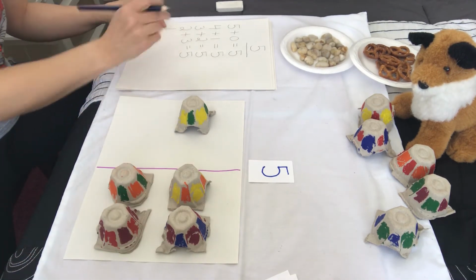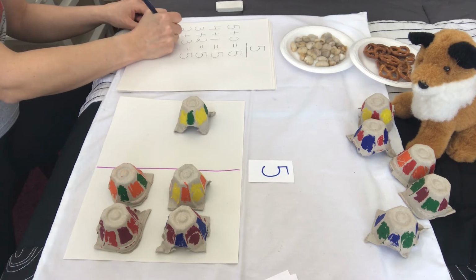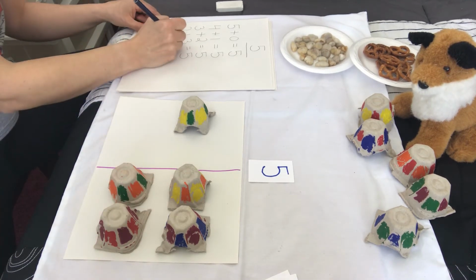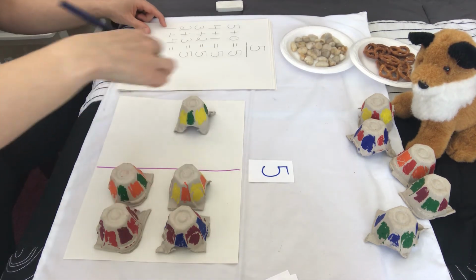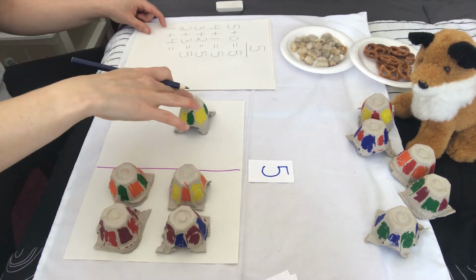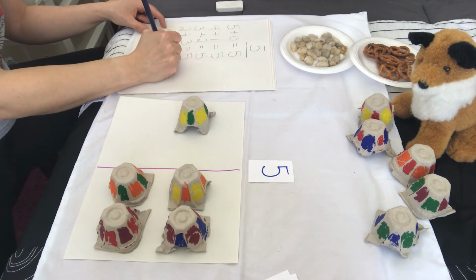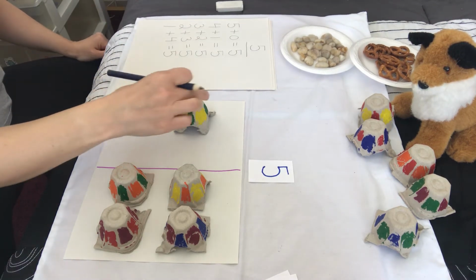So 1 right here joined with 4 is equal to, how many altogether on this mat? 4 joined with 1 more. That's 5. I don't think we're done yet. I think I can still move 1 more.